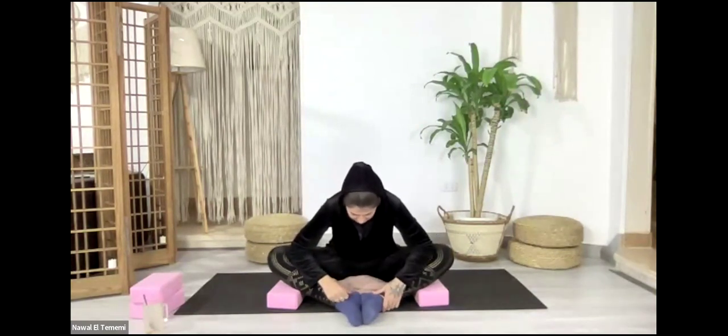And we'll just sit and begin allowing the breath to lengthen on the inhale and allowing the breath to lengthen on the exhale.